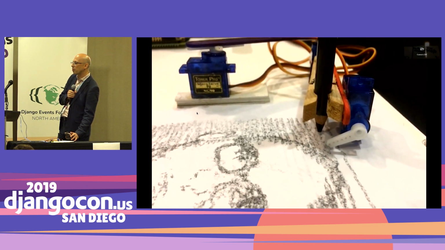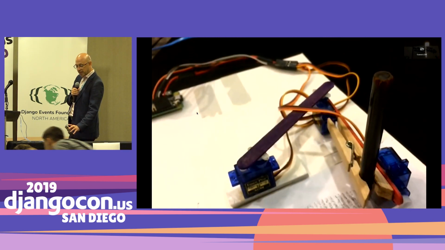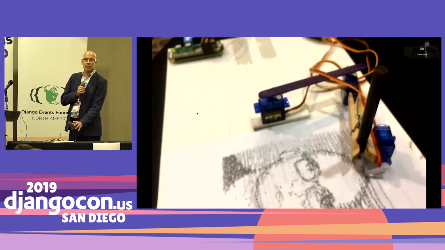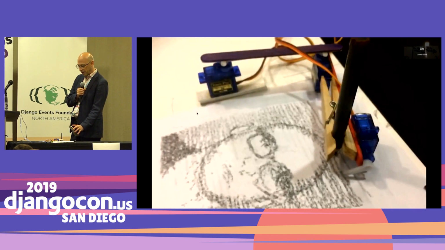Oh, it's drawing the line, so it's not bothering to go up and down. But I think you get the idea. It's made out of little sticks there. You can do it also with stiff card, but the advantage with the sticks is that if you use card, you have to cut the card. So this way you don't even need a knife.